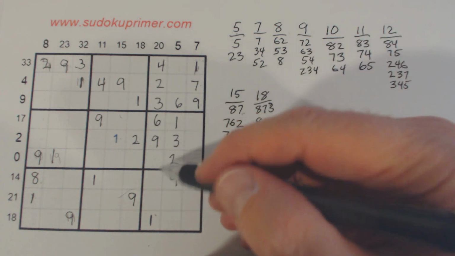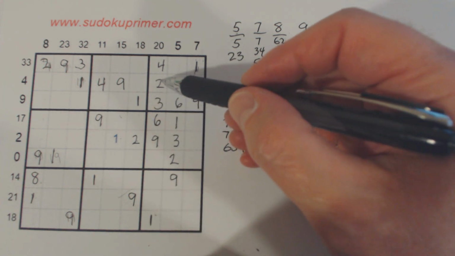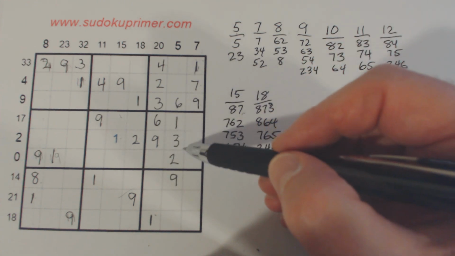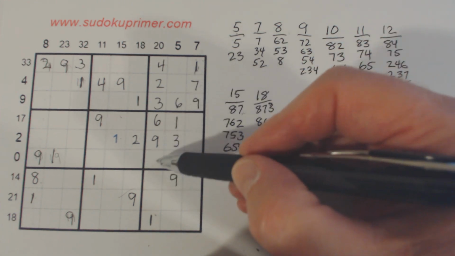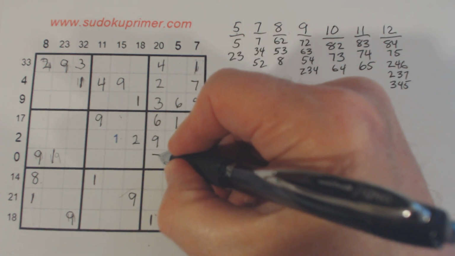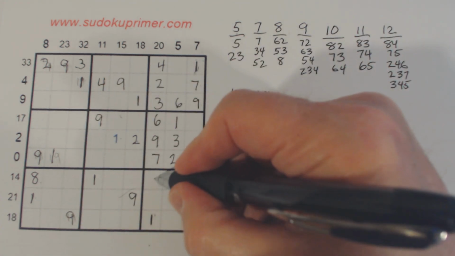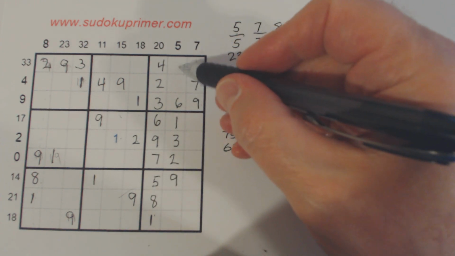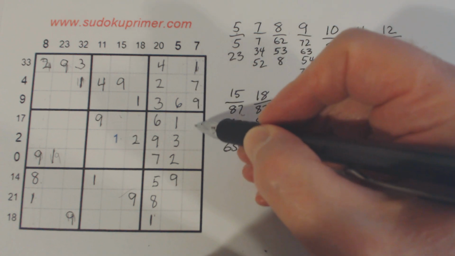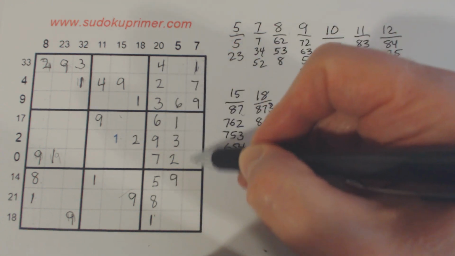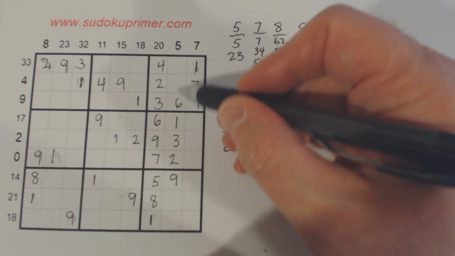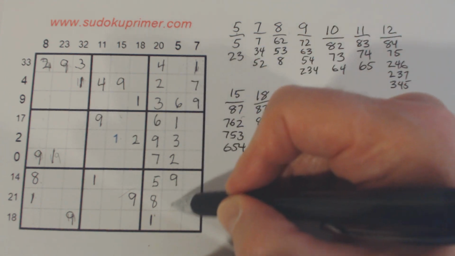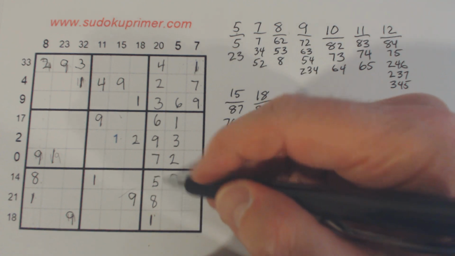Okay. And now what's left? 1, 2, 3, 4, 5, 7, 8. 5, 7, and 8. Oh, look at this. There's a loner cell, and there's a 7 there. So that's a 7. And then the 5, 8 will go right there. Okay, now we've got 5, 8 here. 4, 5, 8 there. 5, 8. What do we got down here? 4, 7. 4, 7 there.